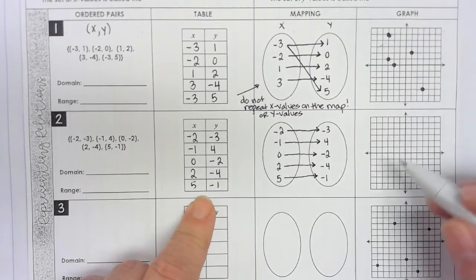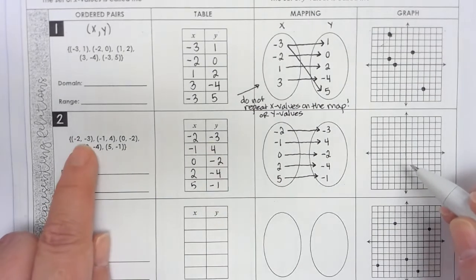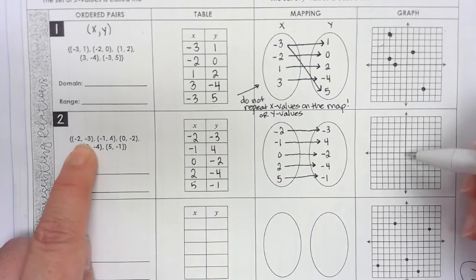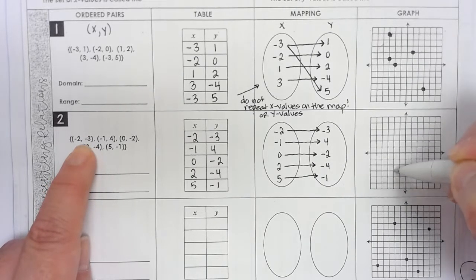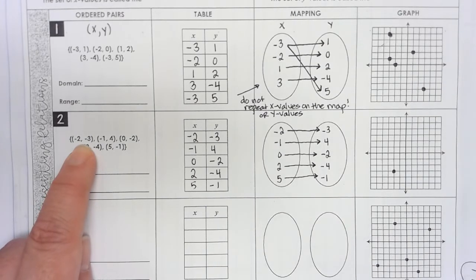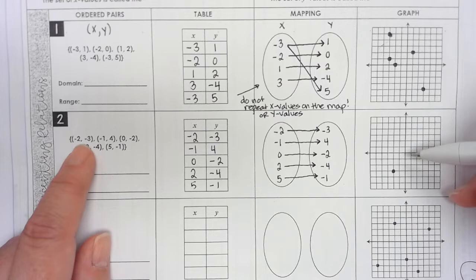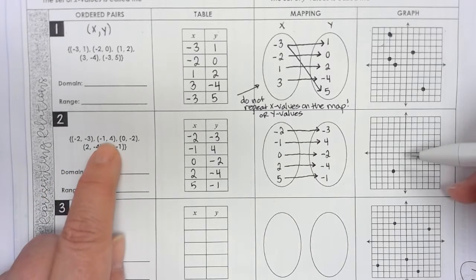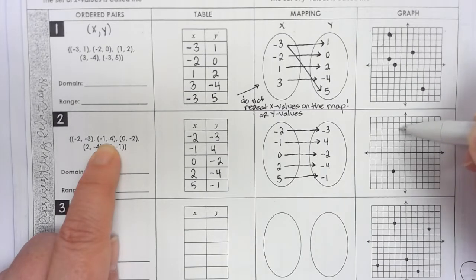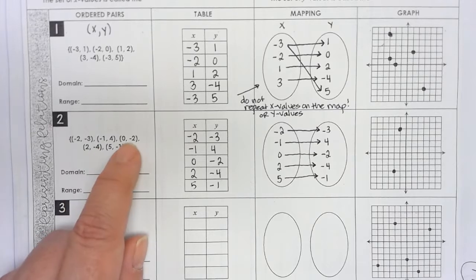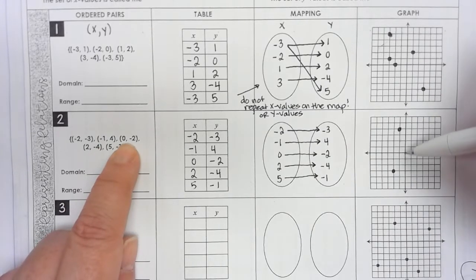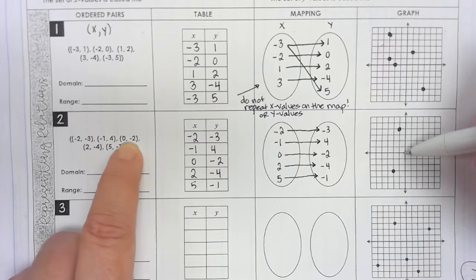And to put these on our graph, -2, -3, so we're going to go left and down because these are both negatives. So left 2, down 3. Second point is -1, +4. So left 1, up 4, because it's positive. Third dot, 0, -2. 0 means don't go side to side at all, just go down 2.